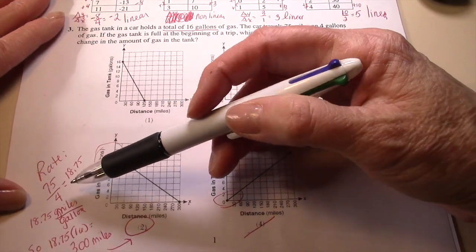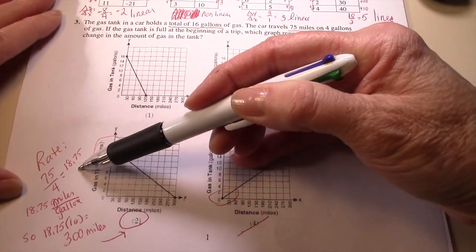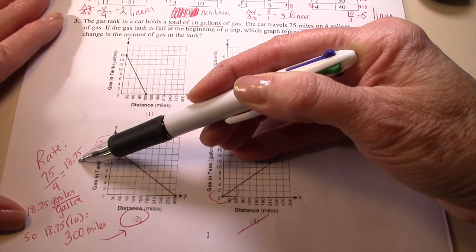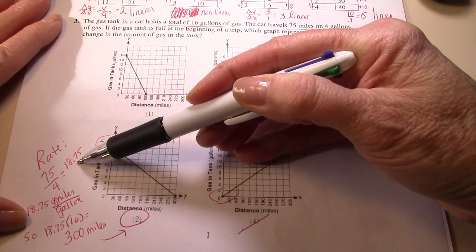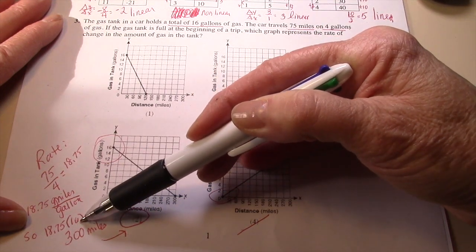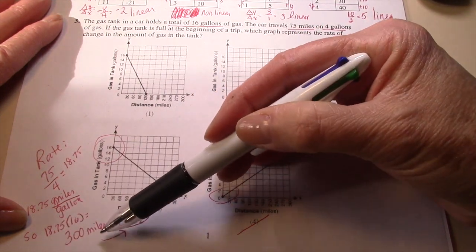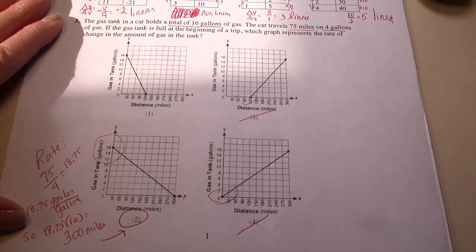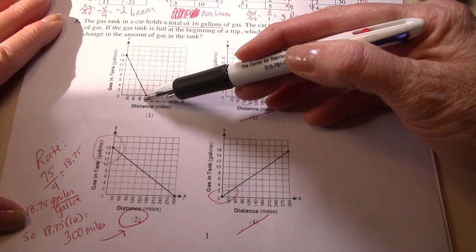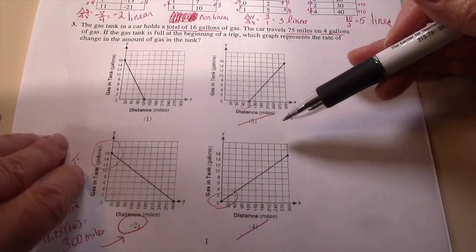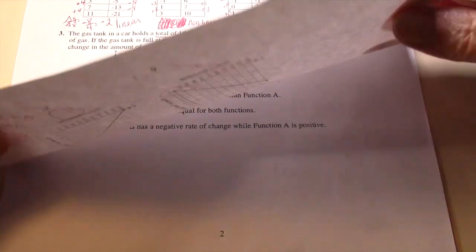So take a look. I found the unit rate is 75 divided by 4, which comes out to be 18.75. So 18.75 miles per gallon. How many gallons do we have? 16 gallons. So 18.75 times 16 is 300 miles. So it would be empty at 300 miles, not at 120. Okay? Think. It's not so hard. You can usually always eliminate 2 of them.